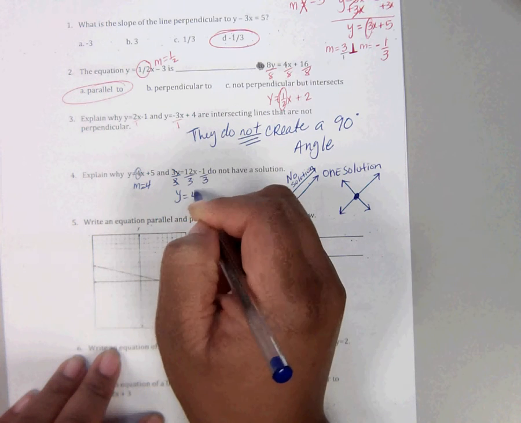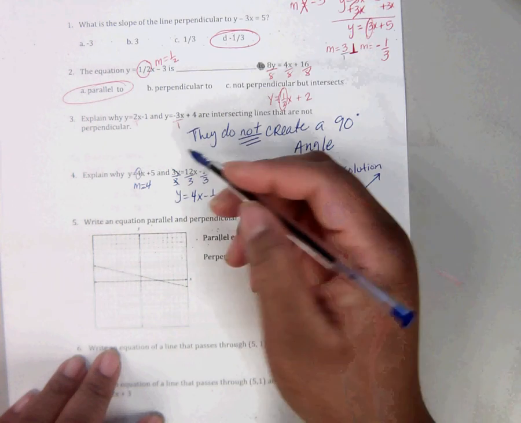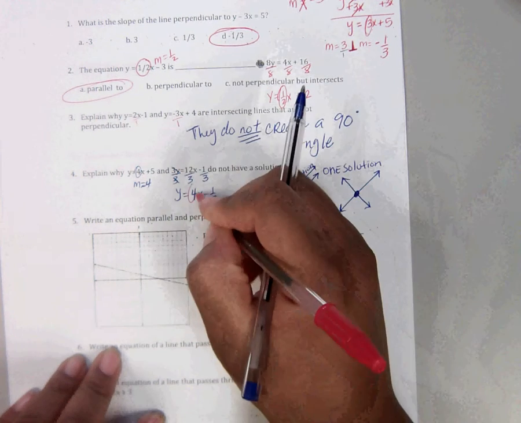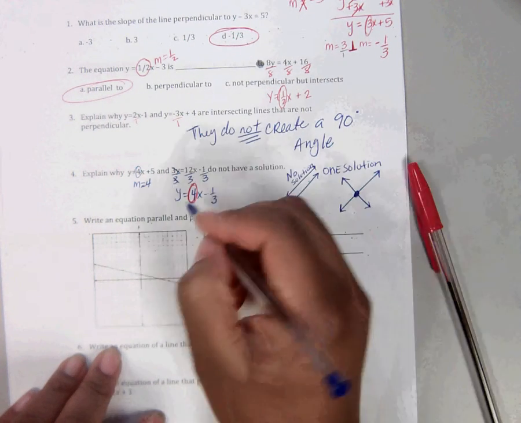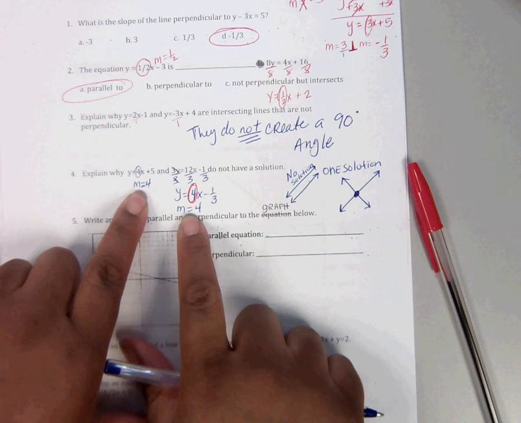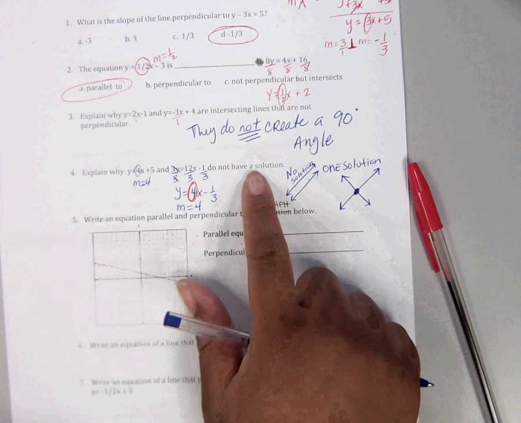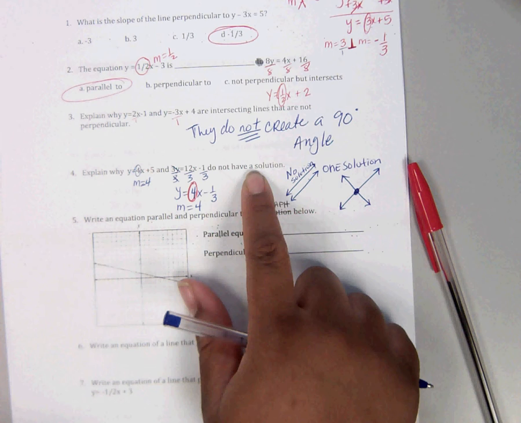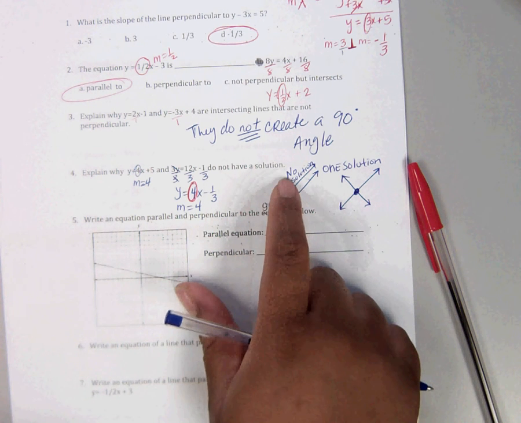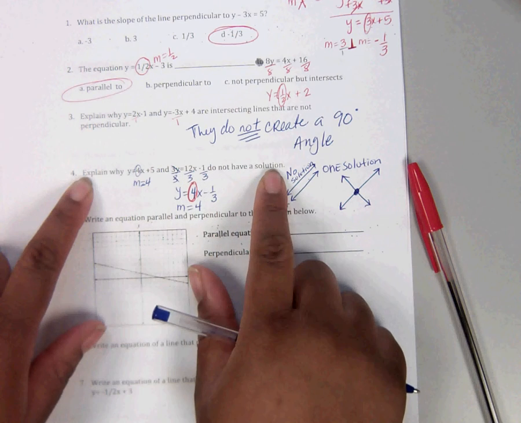And although you get a fraction, you don't need to look at that part. You're only looking at m. And m is 4. These two match. That means they're parallel. What does that have to do with not having a solution? They don't touch if they're parallel, therefore it's no solution. So explain why these two problems do not have a solution.